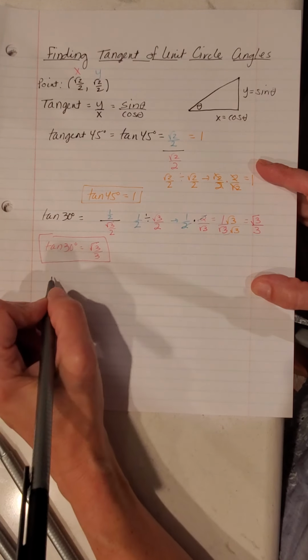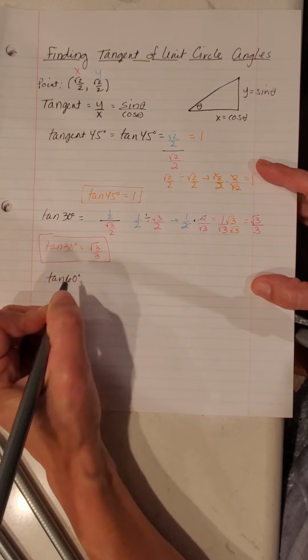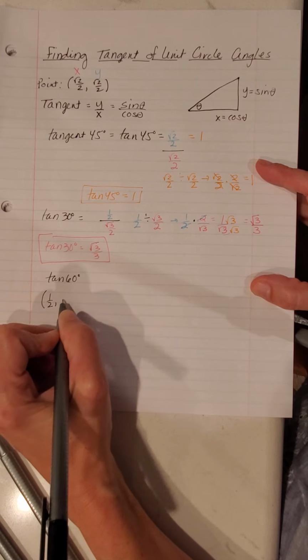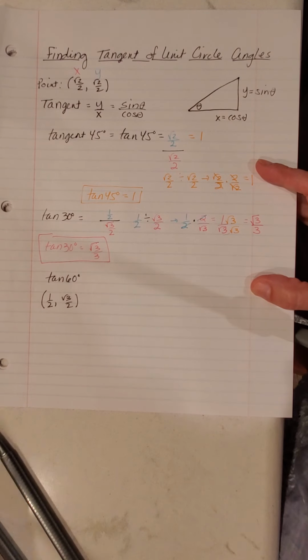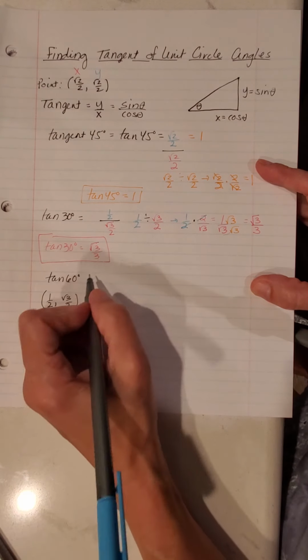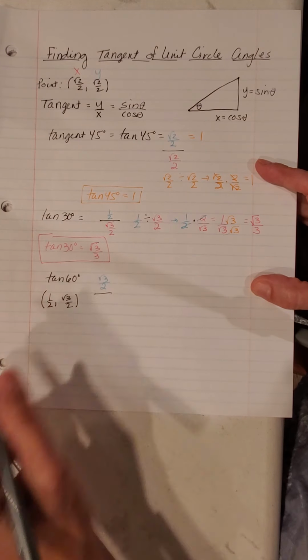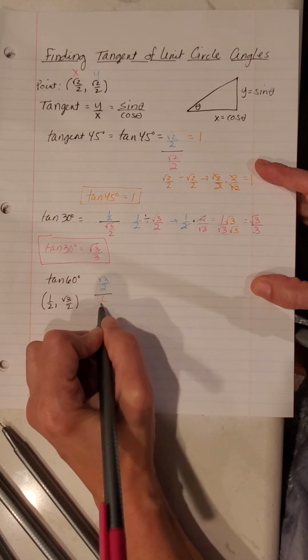And then I want to find the tangent of 60 degrees. I know that the point for 60 degrees goes the other way. It's 1/2 is the x and root 3 over 2 is the y. And so I'm going to set that up. Root 3 over 2 over 1/2.